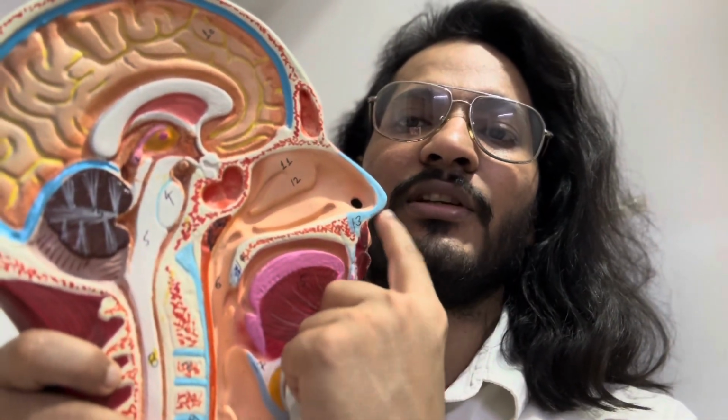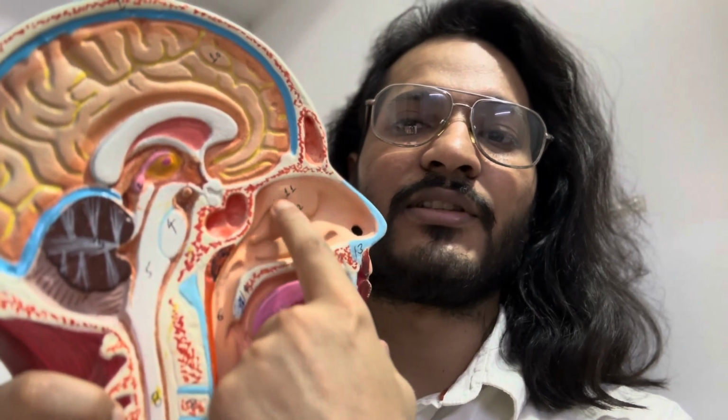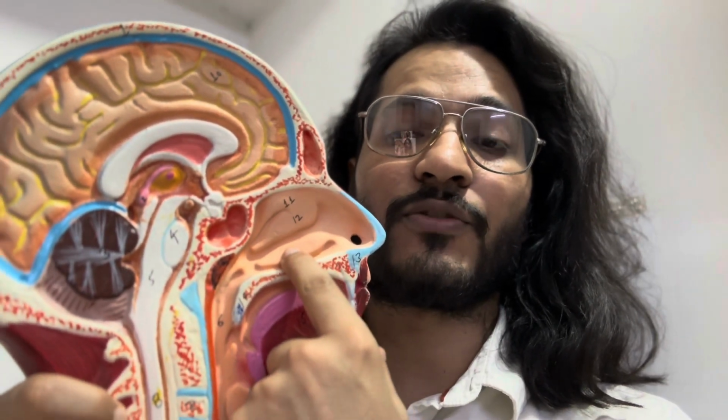Okay, so this tissue present in the nasal cavity is very important. It is involved in humidification and in maintaining temperature. Okay, and the mucous membrane is present here to trap the particles so that they can't enter into our respiratory system. Now, this is the external layer, this is the nasal cavity, this is the concha structure.